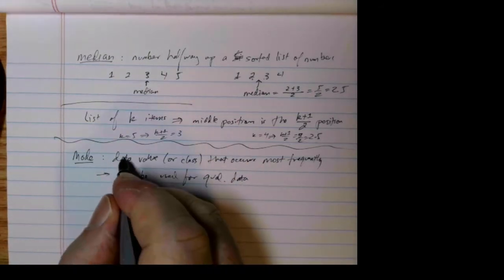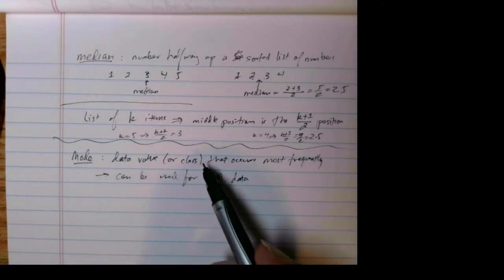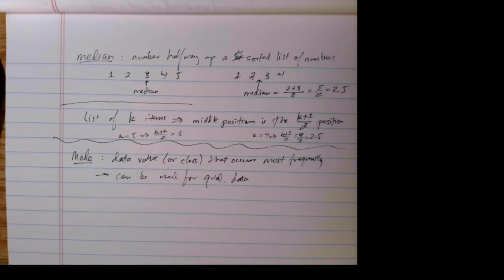Now, often enough, there won't be a single data value or class that occurs most frequently, but there might be two that occur with the same frequency and a frequency that is higher than all the rest. If you had a histogram of such a data set, it would have two bars the same height, and those bars would be higher than all the other bars. You've seen pictures of that already. That kind of data is called bimodal, and you report both modes.